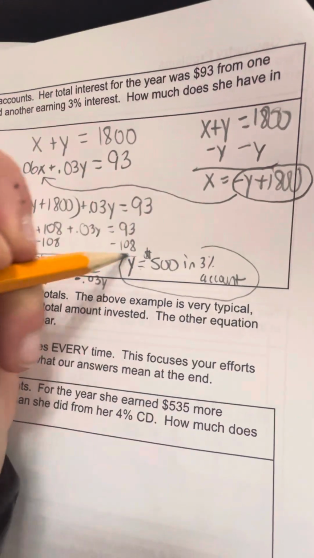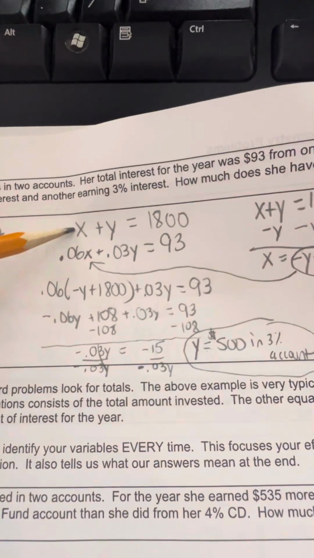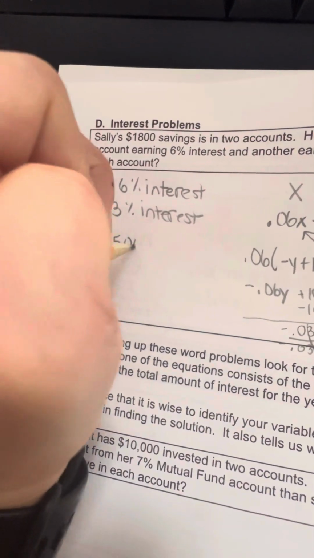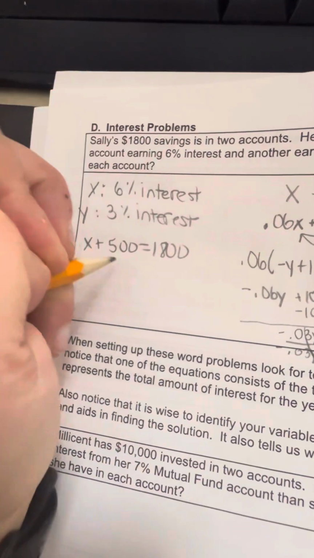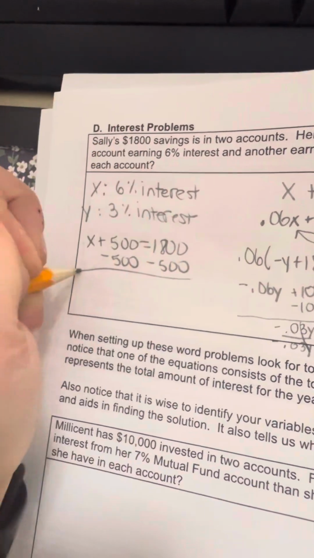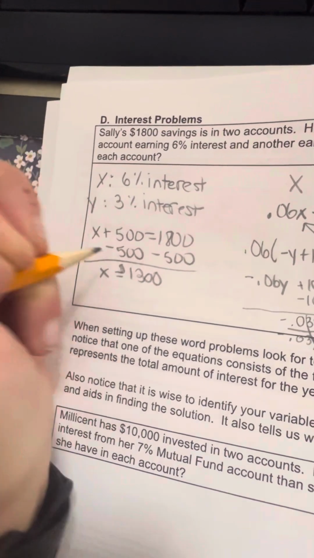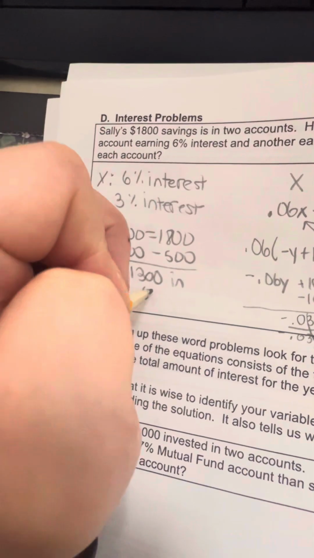And they're asking for both of them in this one. So I'm going to go back up to the original up here because it makes more sense. So we have X plus 500 equals 1,800. Subtract 500 on both sides, and that leaves me with a total of X equaling $1,300 in the 6% account.